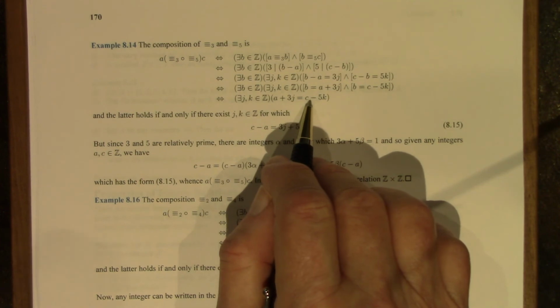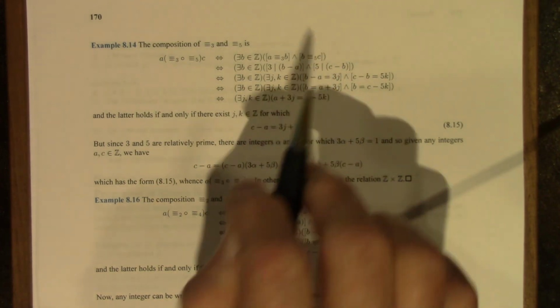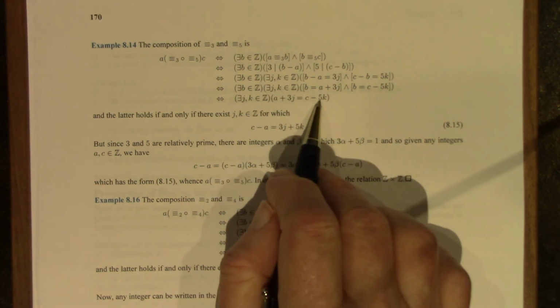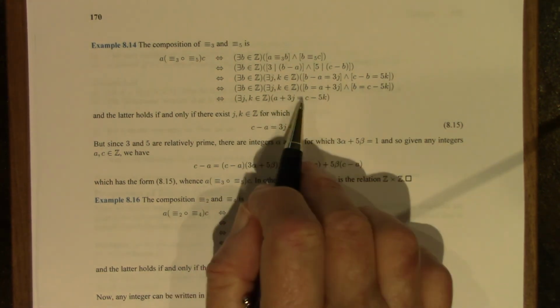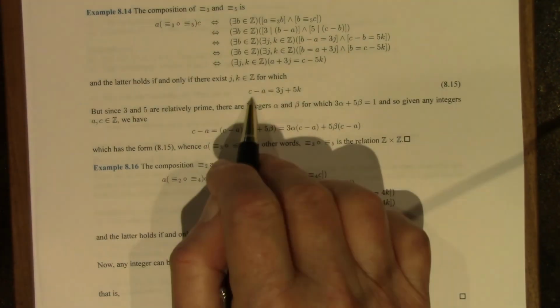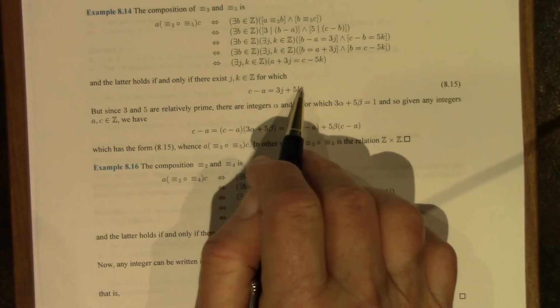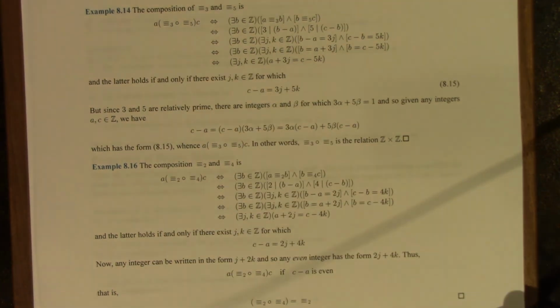Then you can set b equal to this common expression. This holds if and only if this holds. I just rearranged a little algebra here. C minus a is equal to 3j plus 5k for some integers j and k.